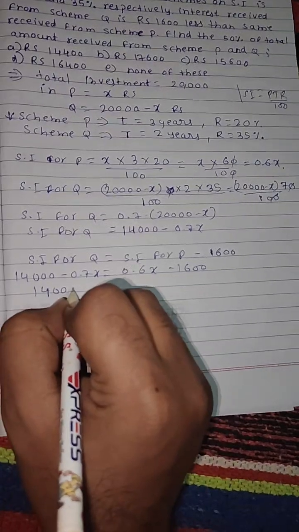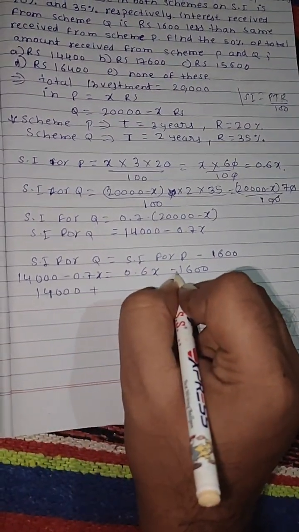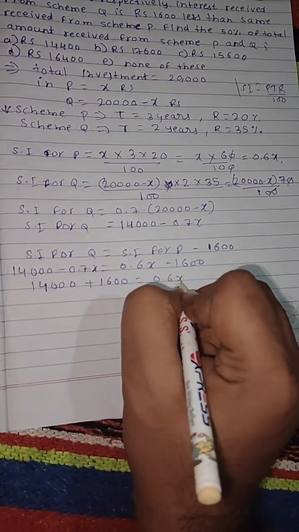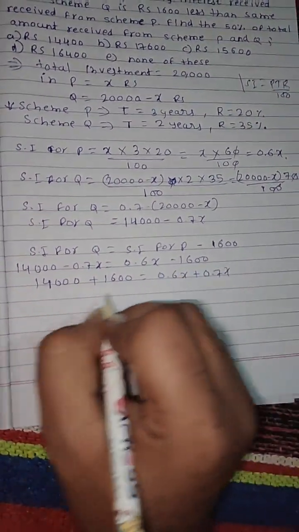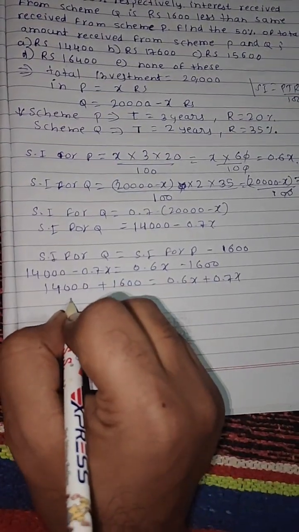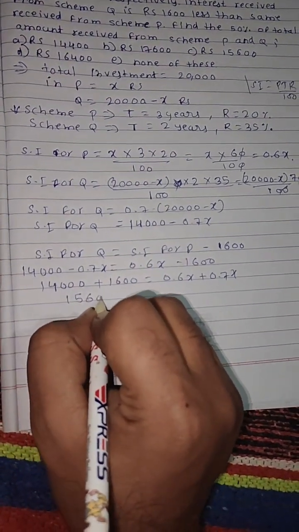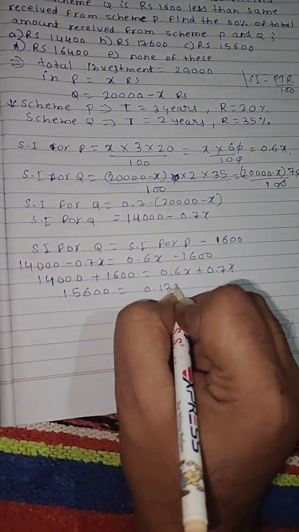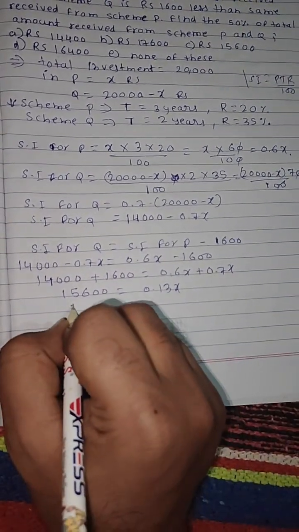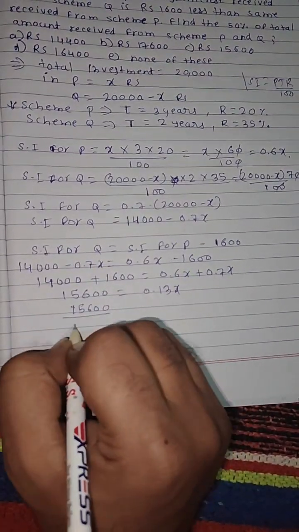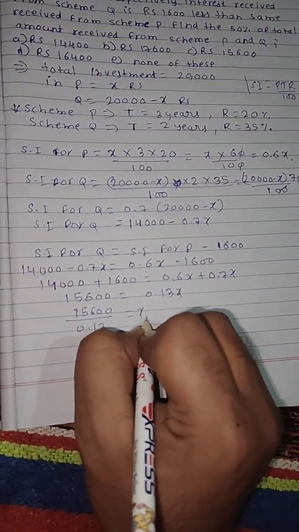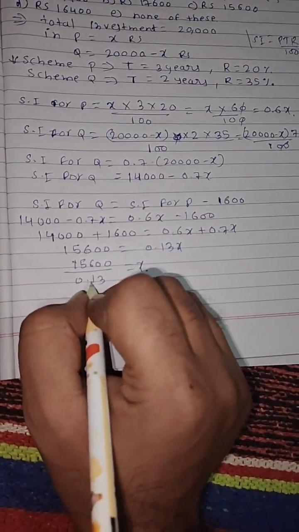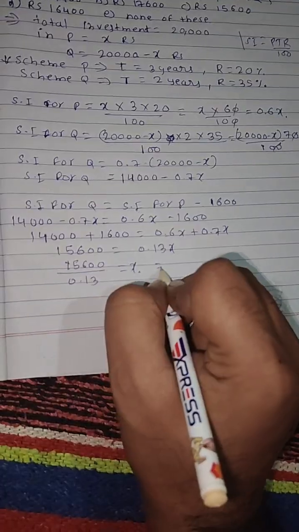So 14,000, here it is minus, so here it will be plus 1600, and here 0.6X plus 0.7X. So 14,000 plus 1600 will be 15,600, and 0.6 plus 0.7 will be equal to 1.3X. So the value of X will be 15,600 divided by 1.3. If we solve this, for ease we will take it as 13. So I'll just solve it here.